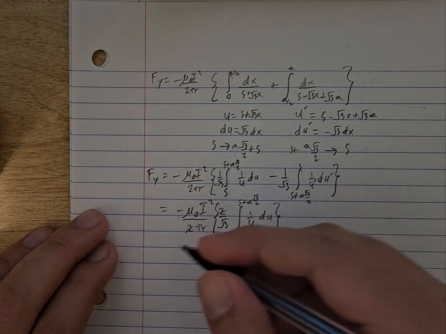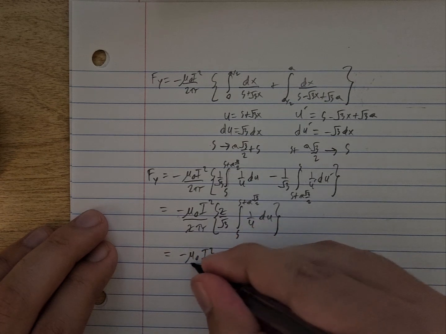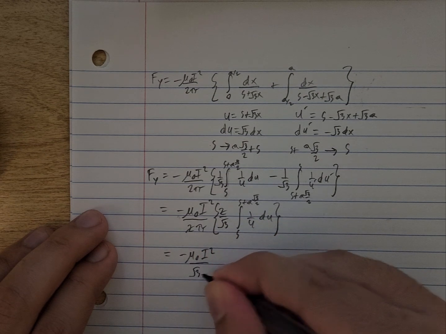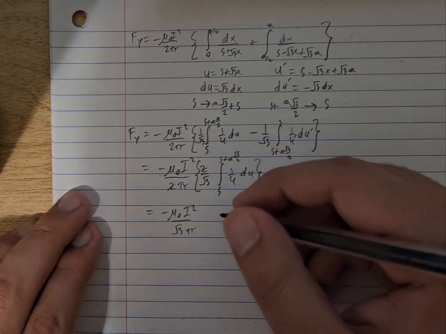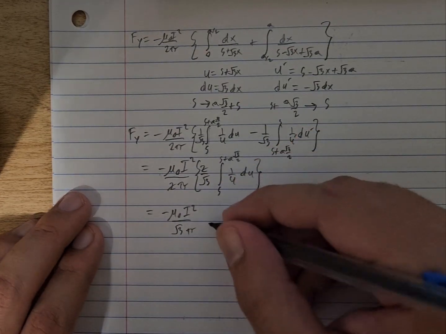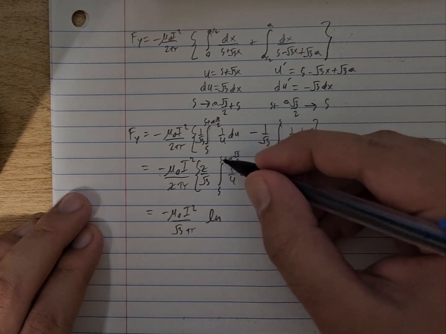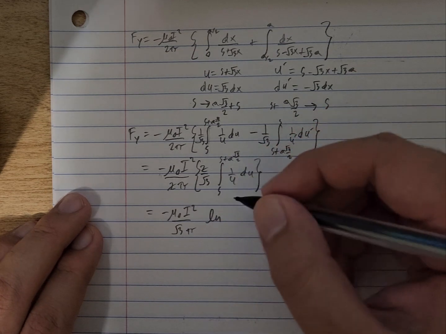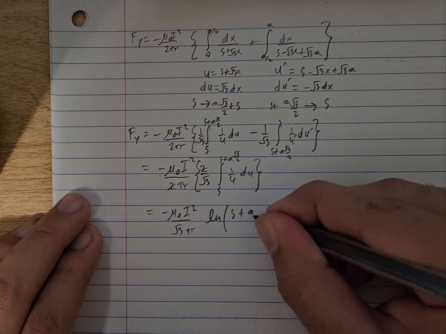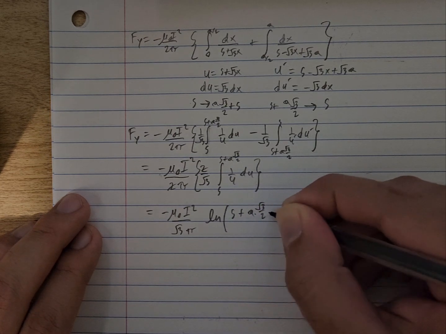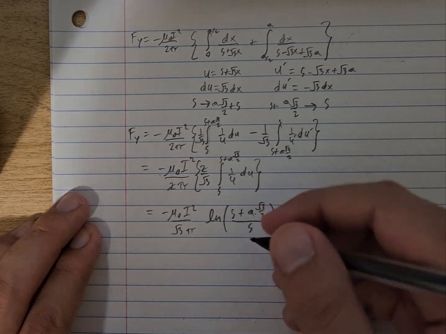These 2's cancel, and we get root 3 over pi, and then we can do a natural log for this integral, and that leaves us with s plus a root 3 over 2 minus s, which means we can combine it into one natural log, leaving us with our answer.